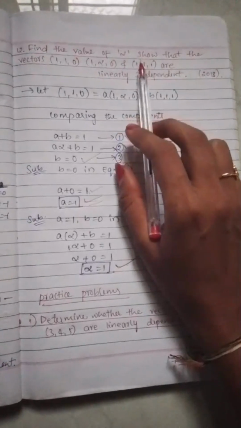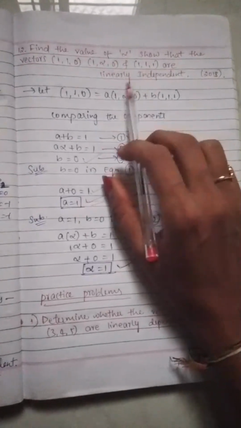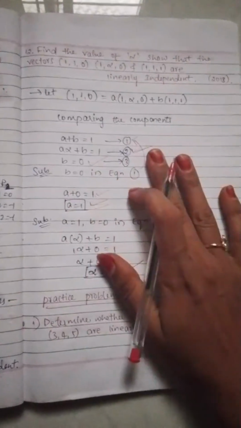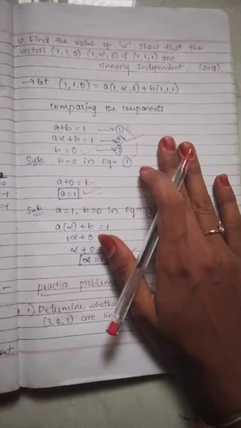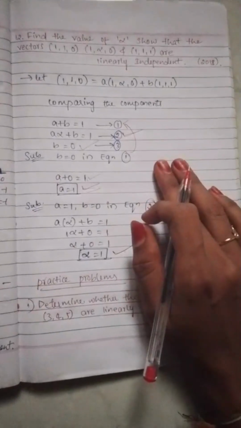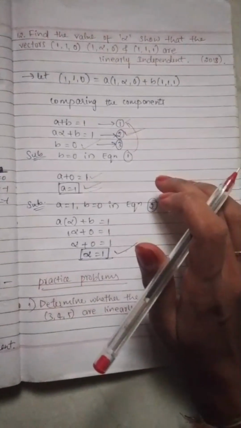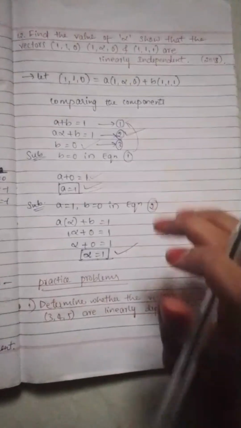I have found out alpha and these three vectors are linearly independent. Very simple, right, this question? Practice these kinds of questions. There are high chances of these types of questions being asked in the question paper. That's why you have to practice.